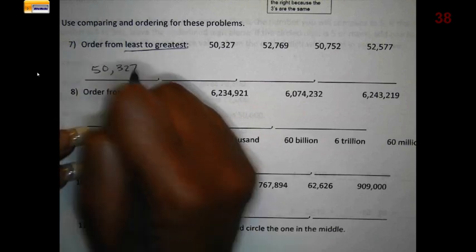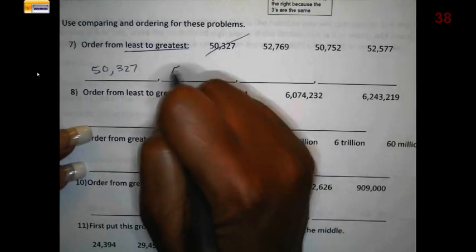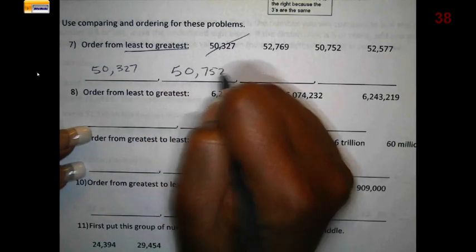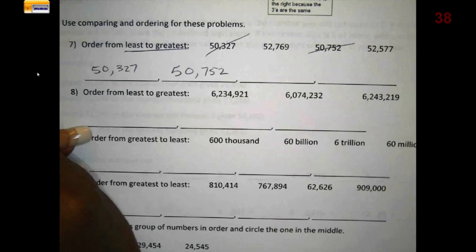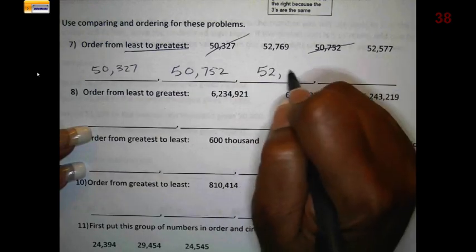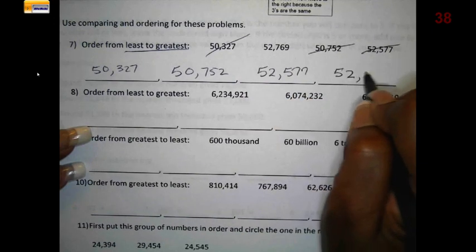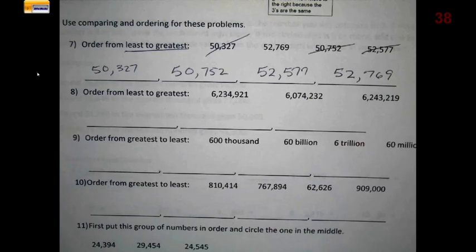50,327. So I'm going to just cross that out because I used it. What's next? 50,752. I'm going to cross that out. And then what's next? 52,577. And then last but not least is 52,769. So you're going to put those in order based on what the question says. Some of them are least to greatest, some of them are greatest to least.